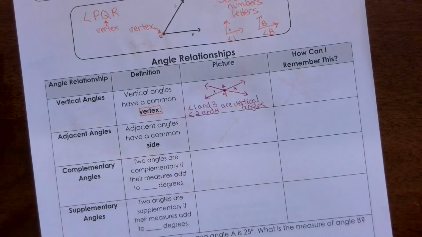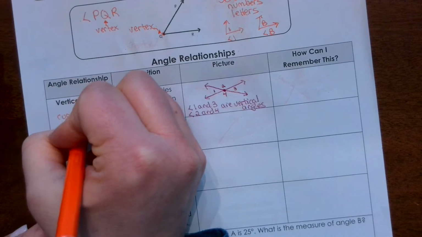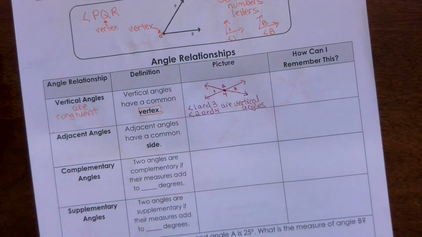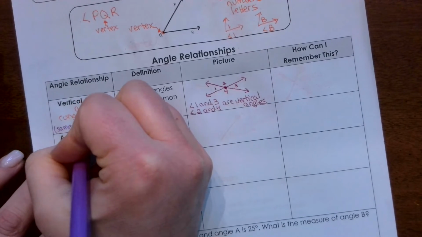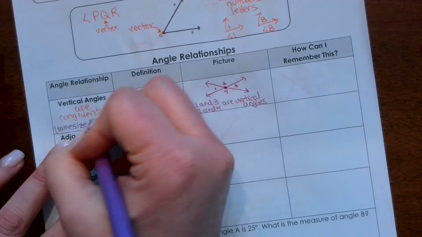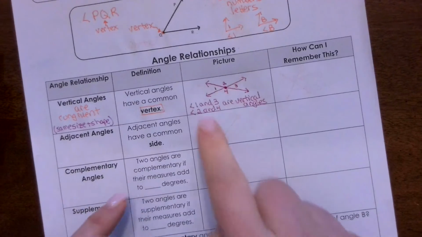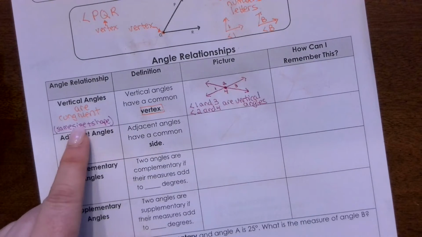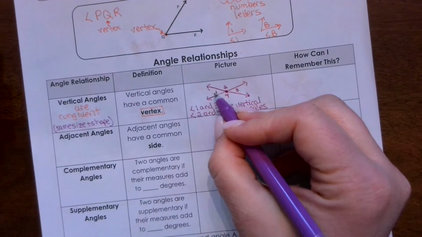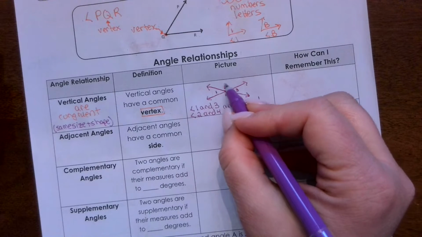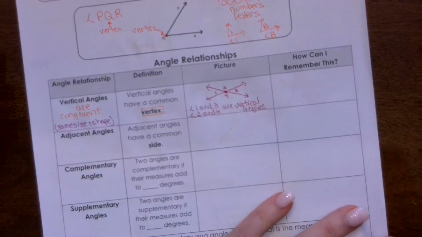And what is special about vertical angles is that they are congruent. And if you don't remember that definition, congruent means same size and shape. So in this case, it's definitely an angle, same shape, and the size is going to be what degrees it is. So if angle 1 were to equal 15 degrees, angle 3 would be 15 degrees. And if angle 2 were 135 degrees, angle 4 would be 135 degrees.